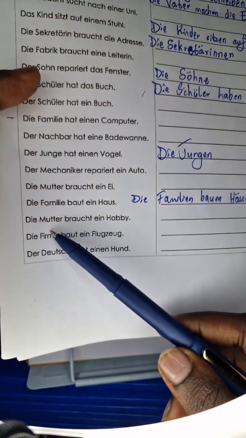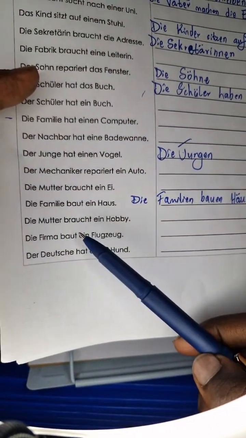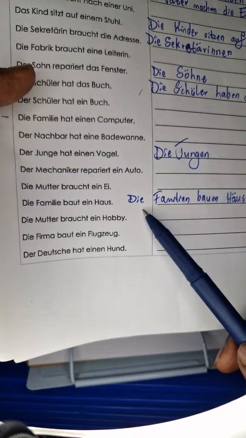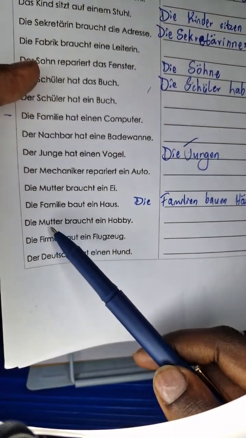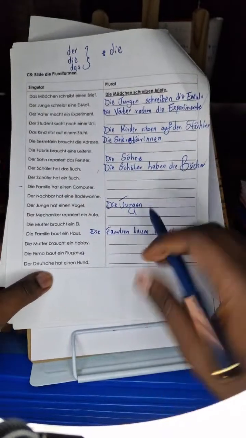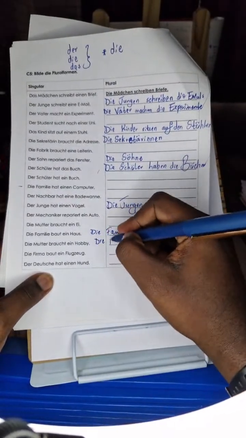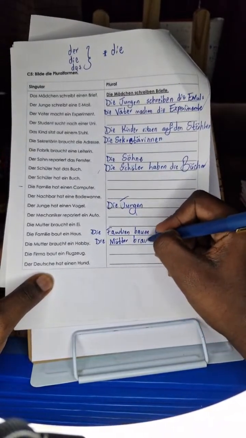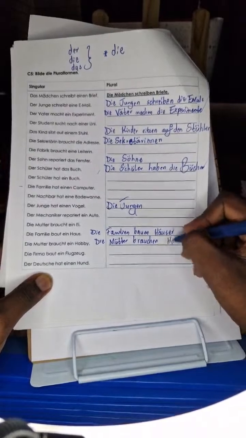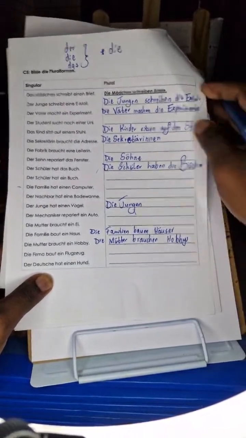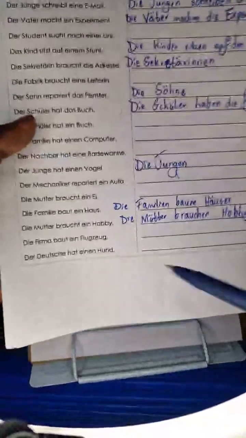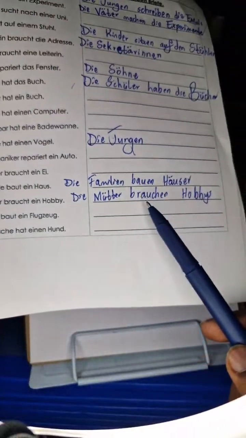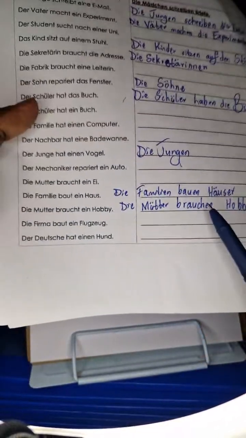And then, die Mutter braucht ein Hobby. Now, I'd like you to also try these three. Die Mutter braucht ein Hobby. The mother needs a hobby. Now, we say the Mutter in the plural acquires umlaut on the U. Now, you say die Mutter brauchen Hobbys. Now, you realize mostly if they're written with an indefinite article, they lose it. Like you can see ein Hobby. I could just say die Mutter brauchen Hobbys. Okay.